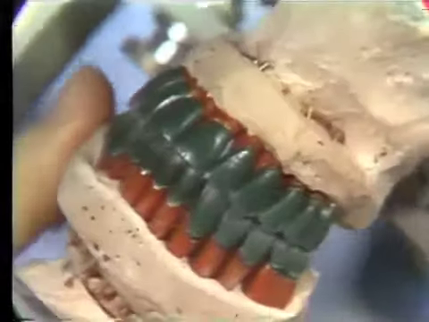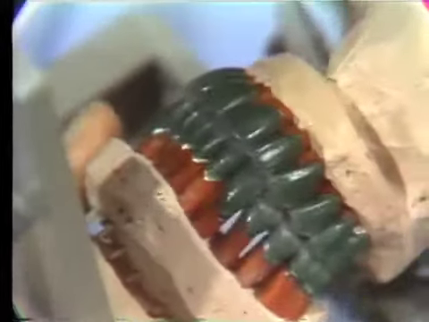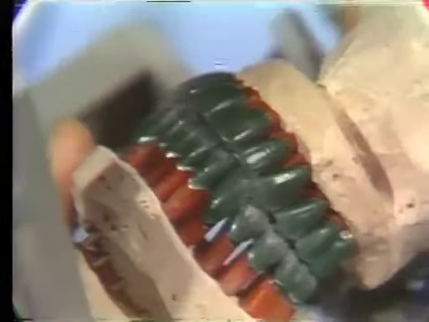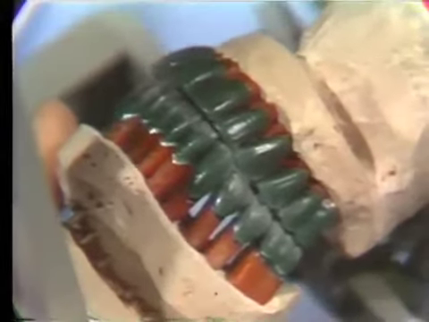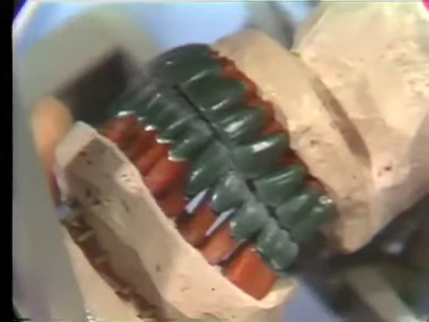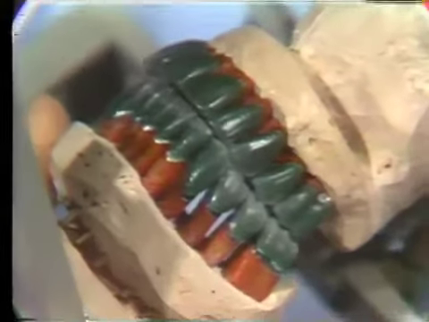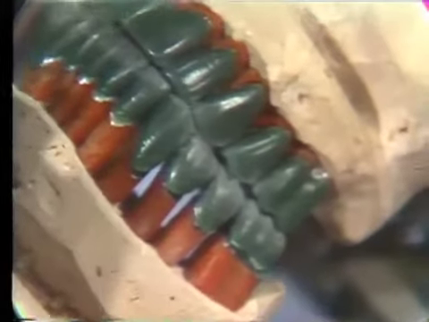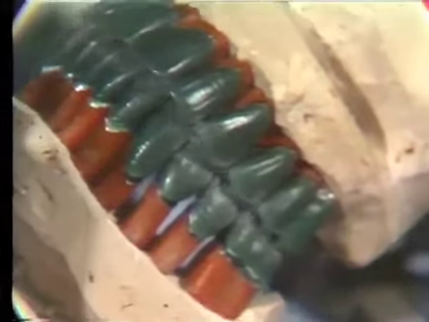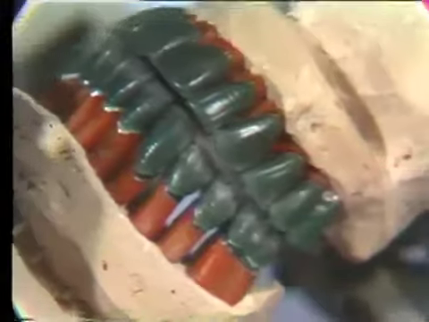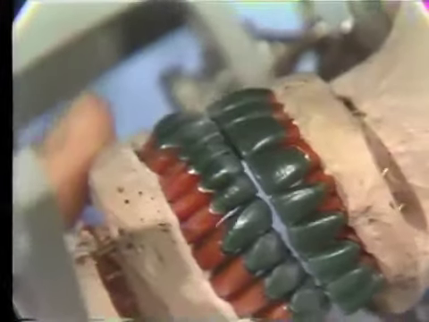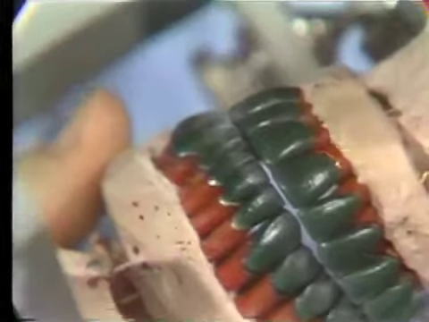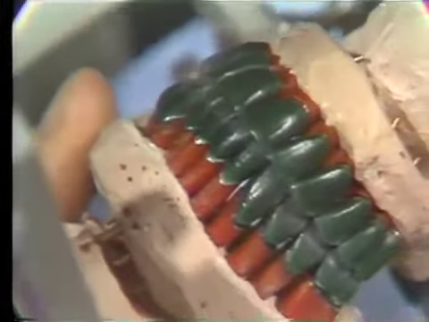Now we'd like the anterior teeth to separate the posterior teeth as we go into our working and balancing movement. So the canine rise on this side would clear out the working and balancing on the posterior teeth, and the canine on the opposite side would clear out the working and balance on the opposite side.